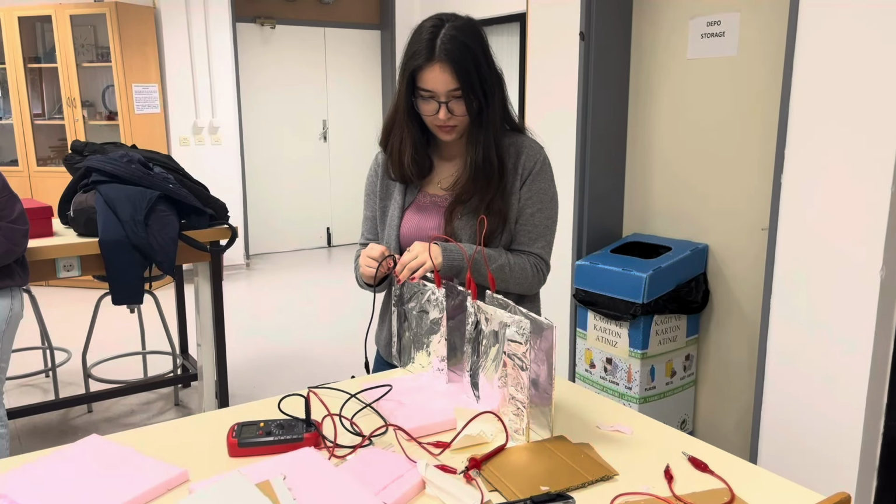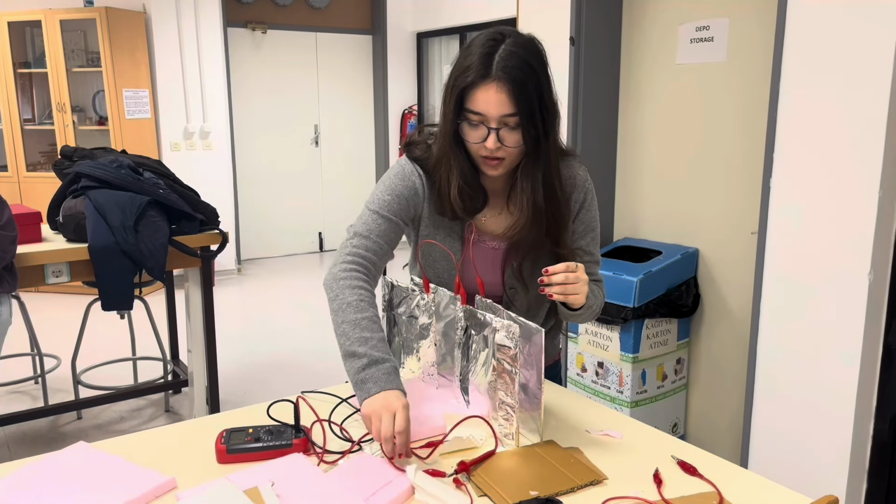So, while doing the experiment, I'm using two identical parallel plate capacitors and a multimeter to measure the capacitance in between them. First I measure each of the capacitors individually to see their capacitance, and then I connect those capacitors in both series and parallel configurations.